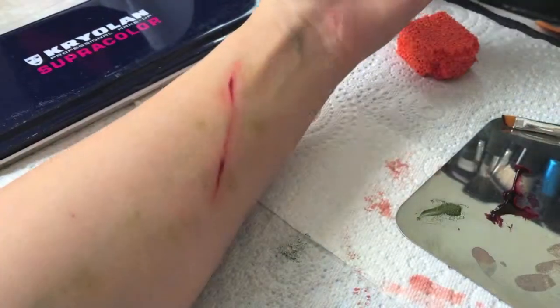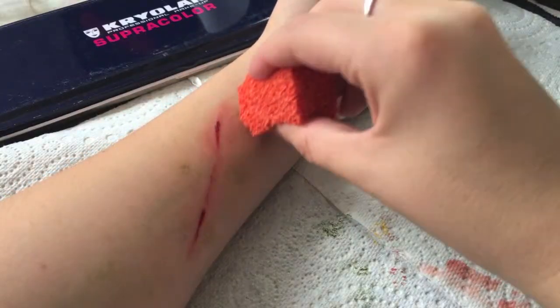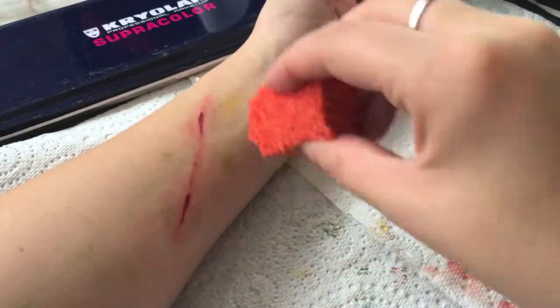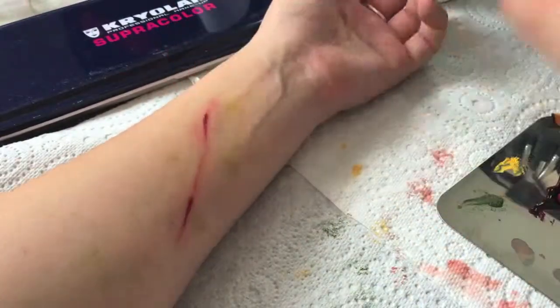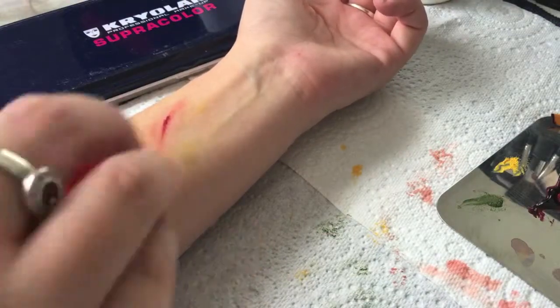I didn't realize how intense the green actually came out on my skin. Then I'm going to use the yellow out of the Supracolor palette with an orange stipple sponge. Just do the same as I did with the green, because when your skin is a bit yuck and starts getting infected, it starts to turn a bit yellowish, just like when you get a bruise.